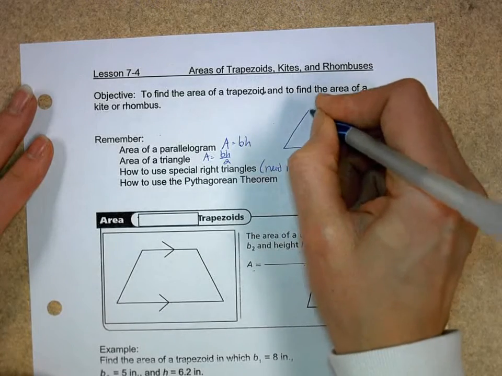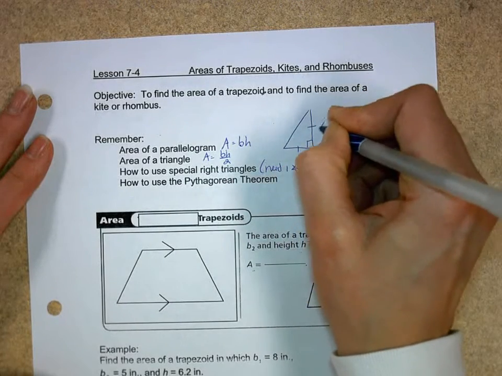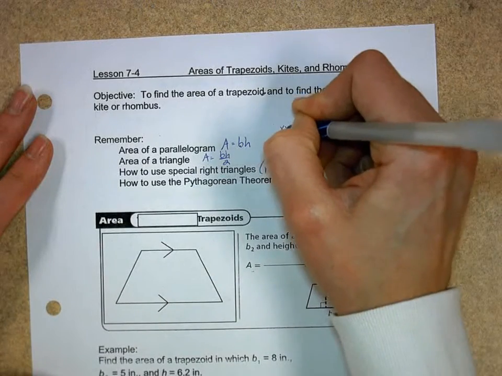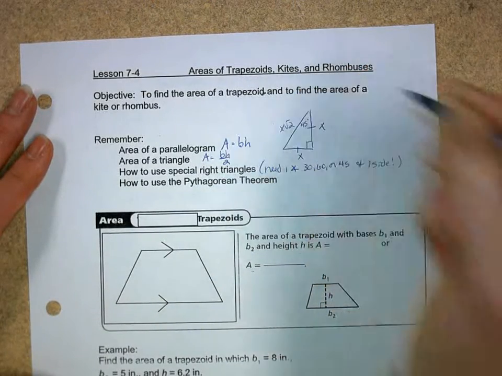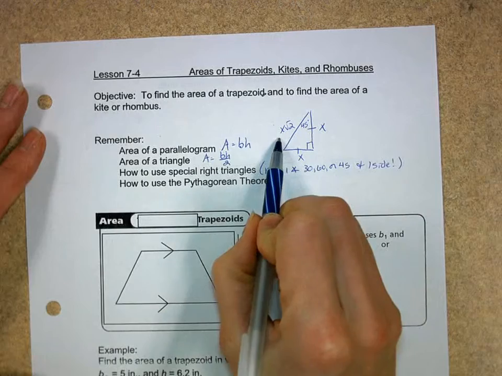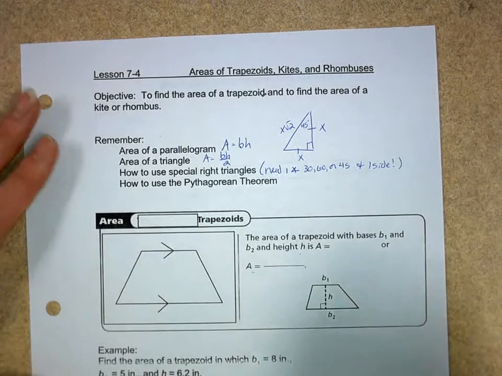So one thing I want to emphasize with this is you still need to know your two triangles. We need our 45, 45, 90, where our legs are the same, x, x, x root 2. Okay, so you know those. Leg, leg, leg times square root of 2 is your hypotenuse.